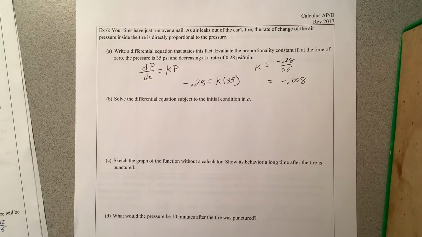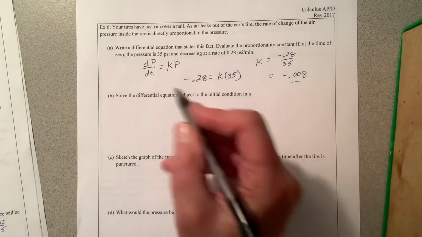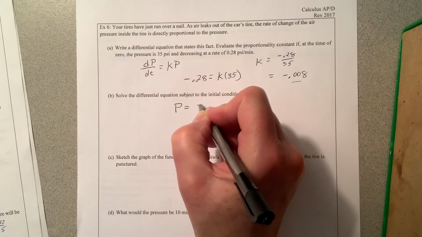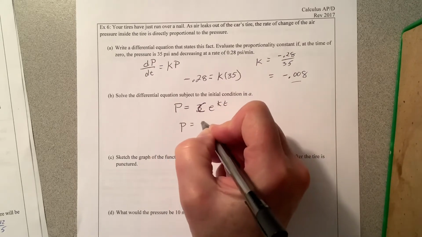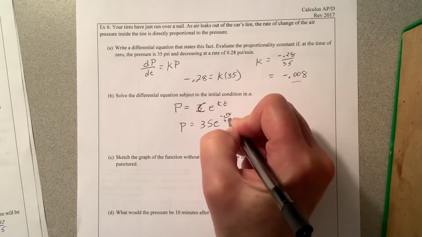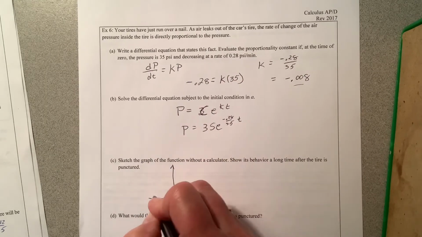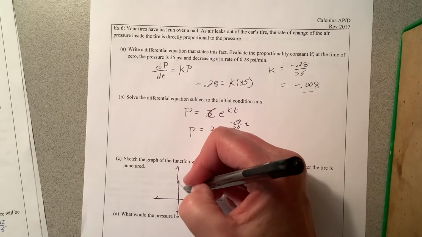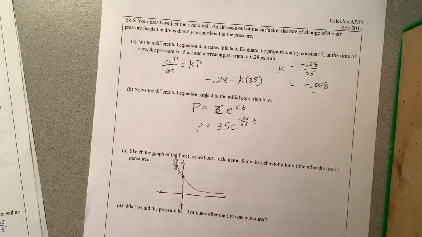Solve, subject to the initial conditions. Well, we figured this out right here. So the pressure in the tire is equal to the initial, well, it's one of these, C e to the kt. The initial pressure is 35. We just solved for K, which was negative 0.28 over 35 times T. If you were going to sketch that, at time equals 0, it's here, is an exponential function with a negative exponent. It's decreasing. It's going to go to 0. Okay? Back here doesn't really matter because there's no negative time.